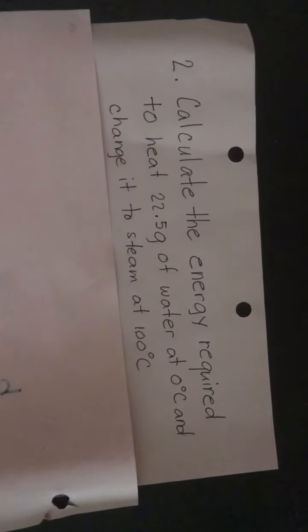So there are 2 steps we have to follow in this problem. We have to heat up the water and bring the temperature from being 0 to 100 using our Q equals MC delta T. And then once it's now 100, we know by 100 it will start to vaporize, right? Boiling point of water is 100. So the second step would be changing that 22.5 grams of water to steam using Q equals MHV. All right, making use of the heat of vaporization constant.